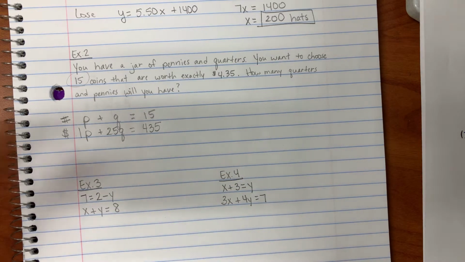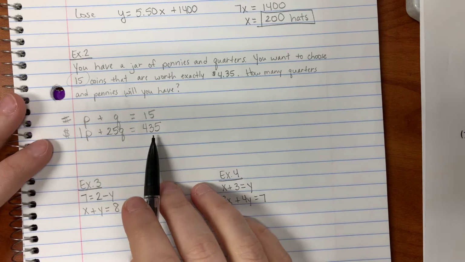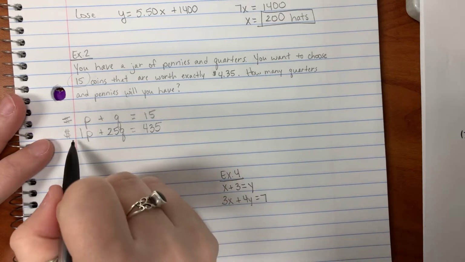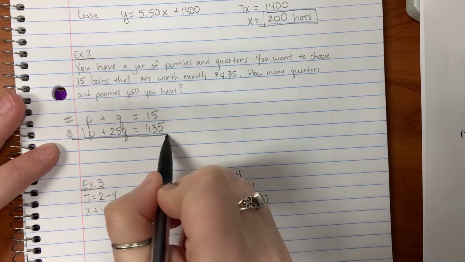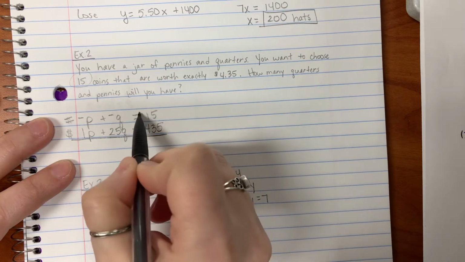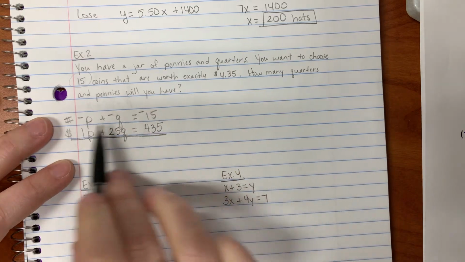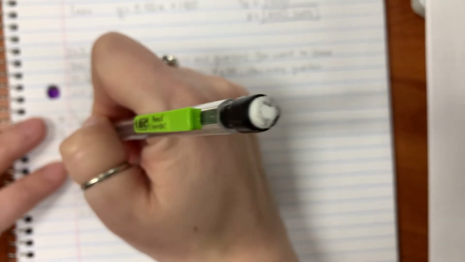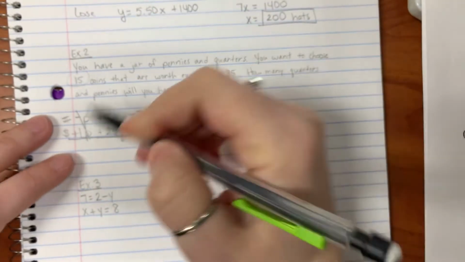Okay, then I'm going to try to solve this. The method that I would use here is elimination. So I'm going to line these up. I'm going to change all of the signs in this top one, and that's going to cancel this one out. A negative p plus a p gives me 0.